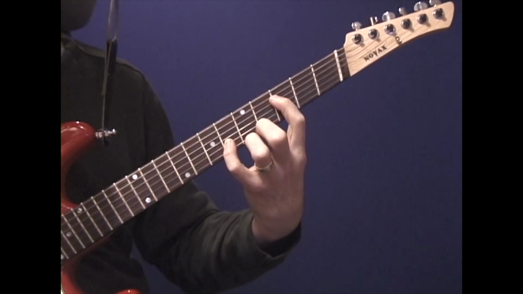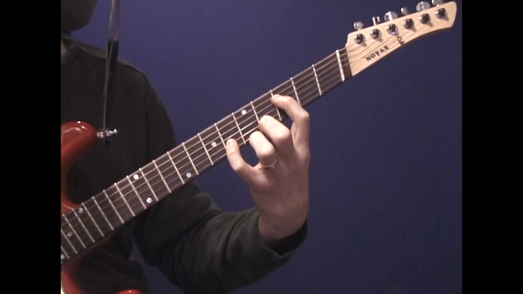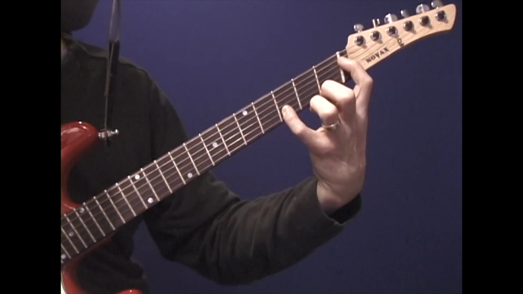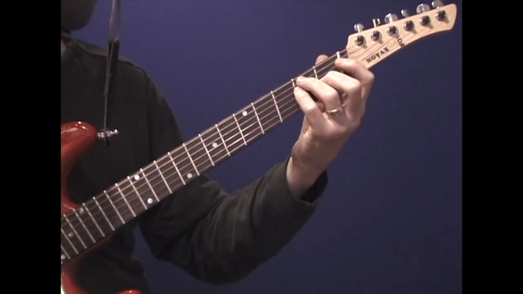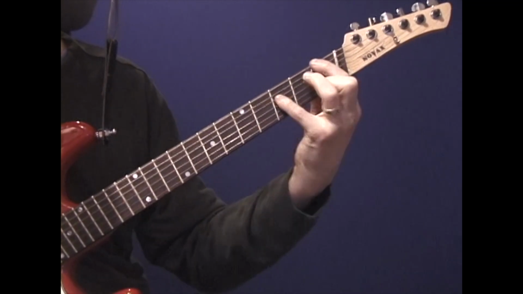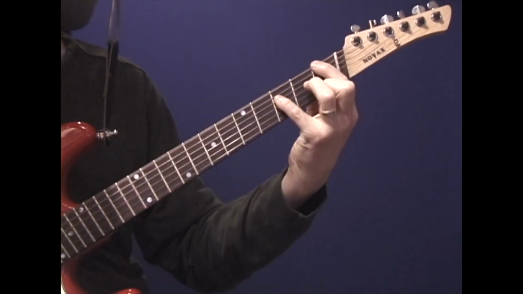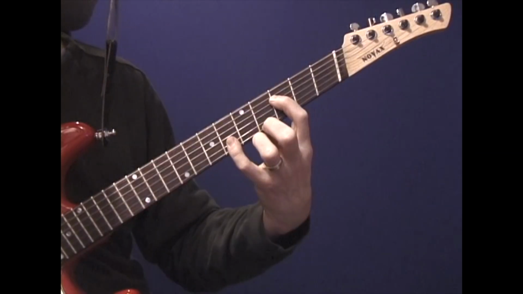If I move up 1 fret, E to F is 1 fret, so here I have F notes. They're in the D form. So now I have the E form for F notes that I've moved up from E notes. And now I have the D form for F notes.